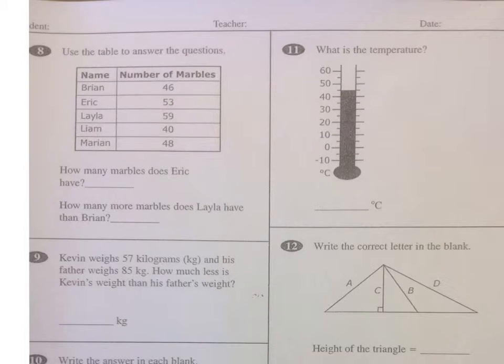Be careful in this problem, because it asks how many marbles does Eric have. It doesn't ask how many marbles altogether. So how many marbles does Eric have? Eric has 53 marbles. How many marbles does Layla have? How many more marbles does Layla have than Brian? Layla has 13 more marbles than Brian.